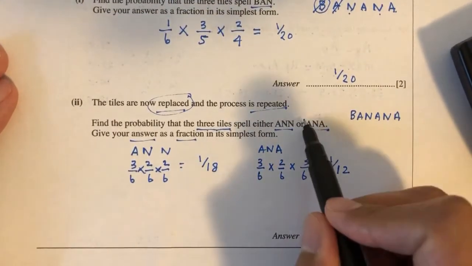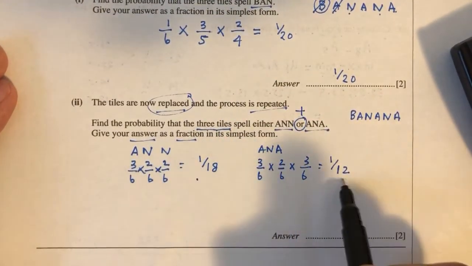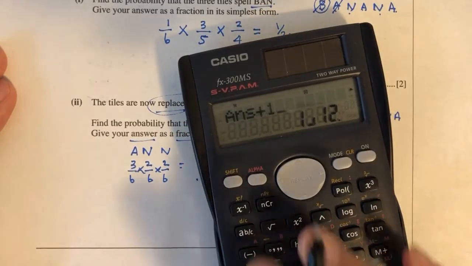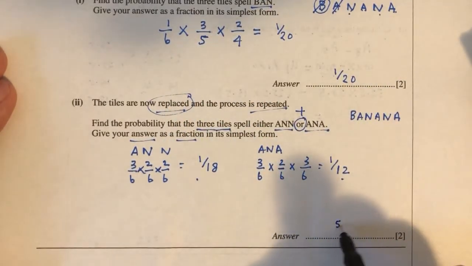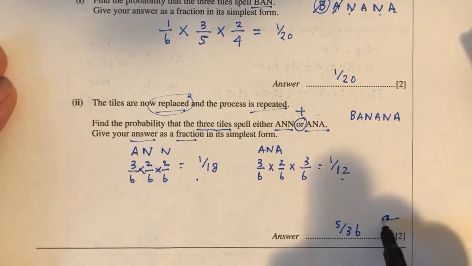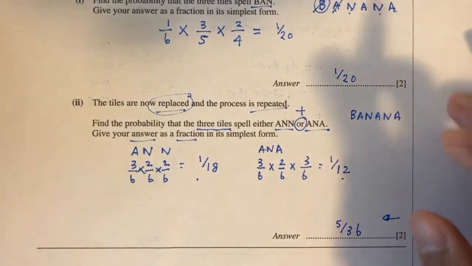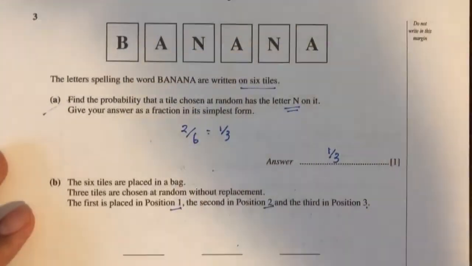So it says we have to add them. So plus 1 over 18. That should give you 5 over 36. This will be your answer for part 2. And that is question number 3.